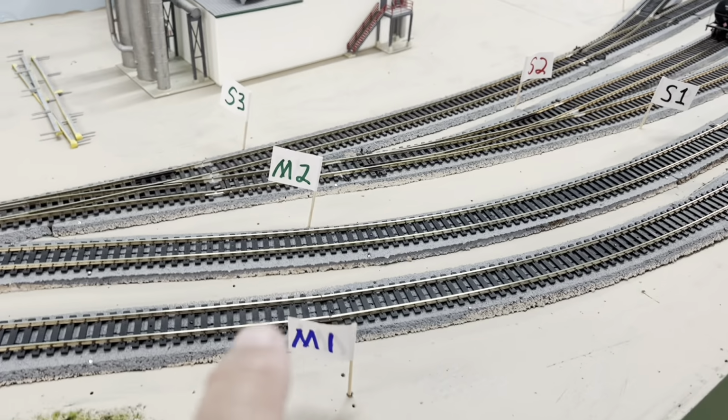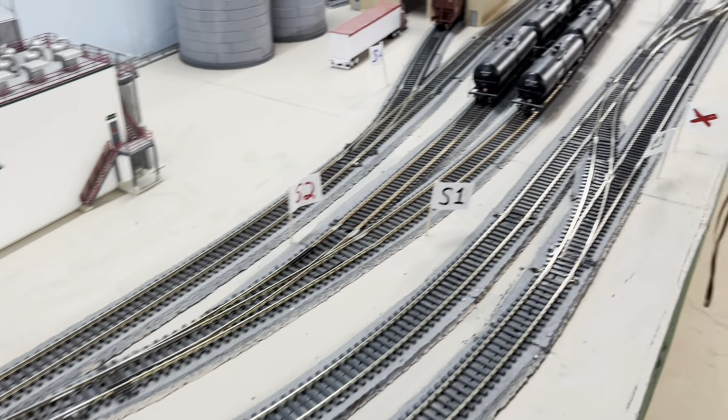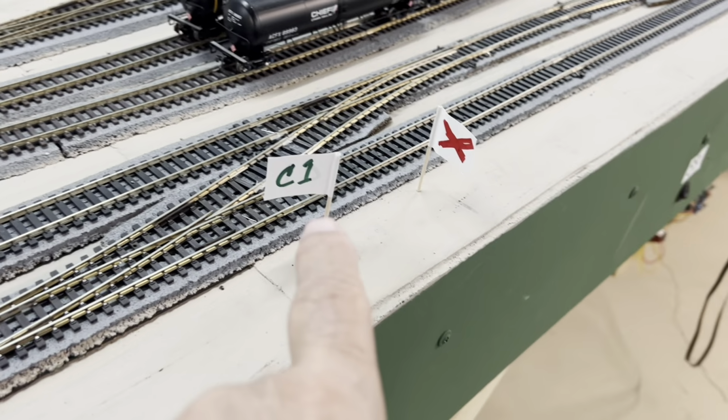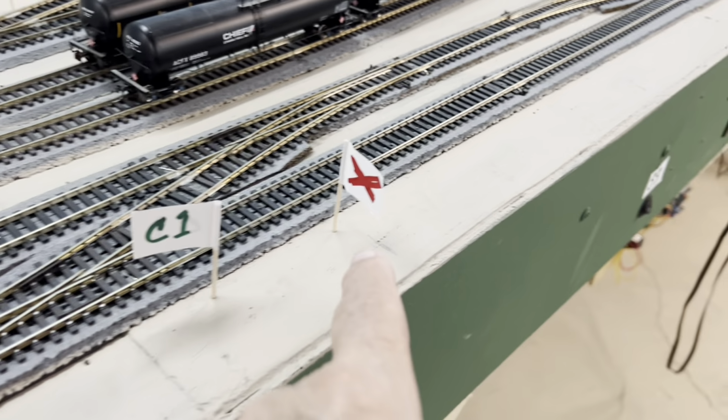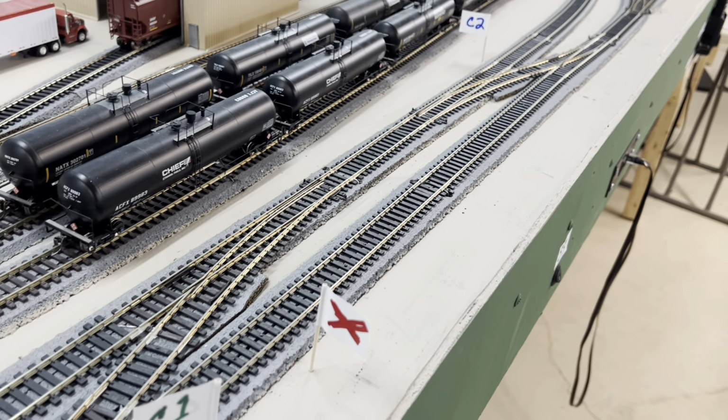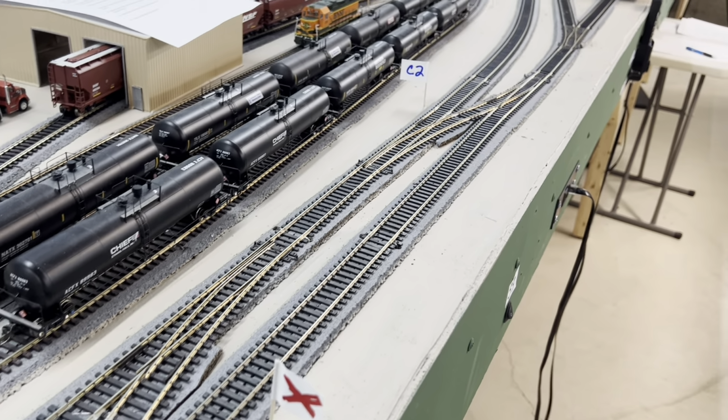Over here, you know, here's main 1 and 2 sidings. And then this little flag is a crossover. C means crossover. And this red X means don't go that way, because you'll be running against the normal flow of traffic.